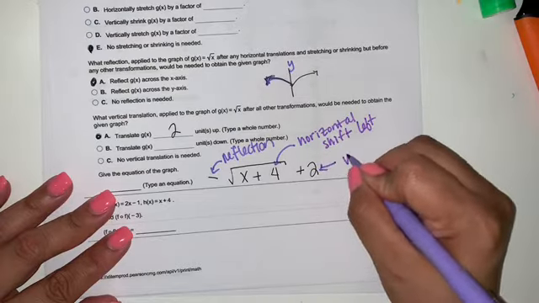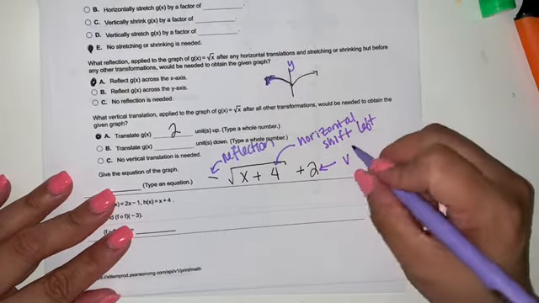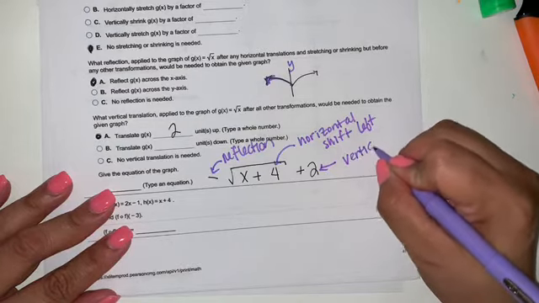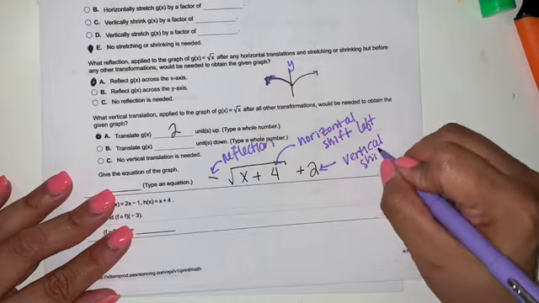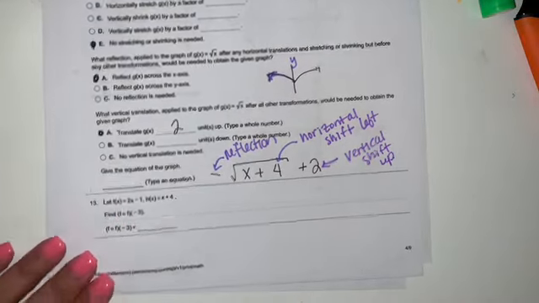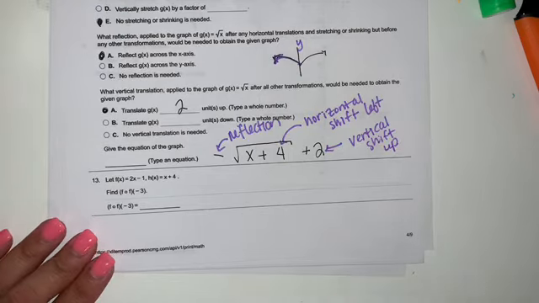And that right there is your vertical shift up. Okay, let's go ahead and finish out this page.